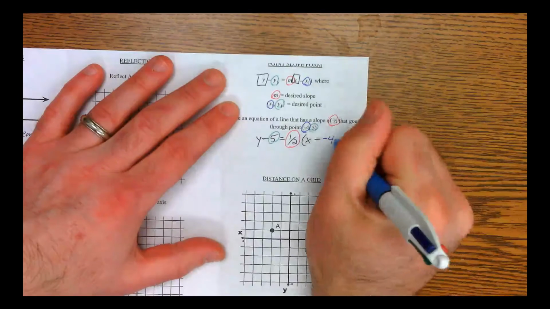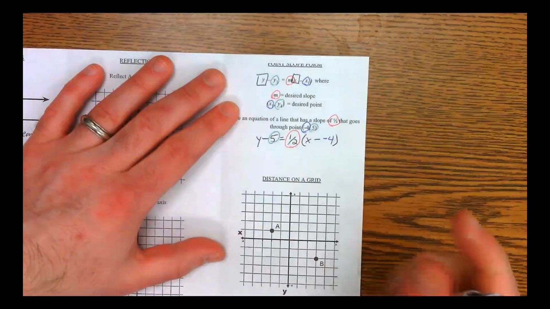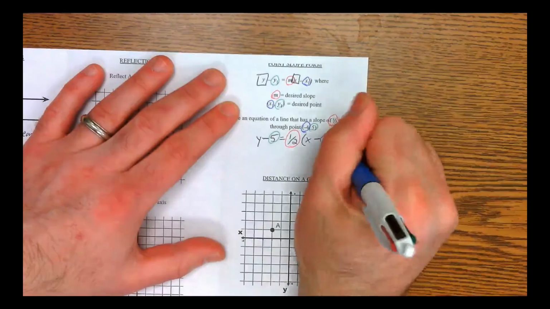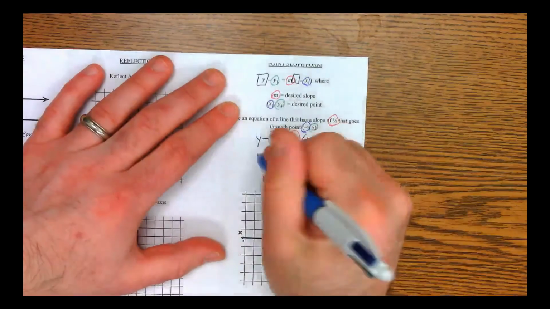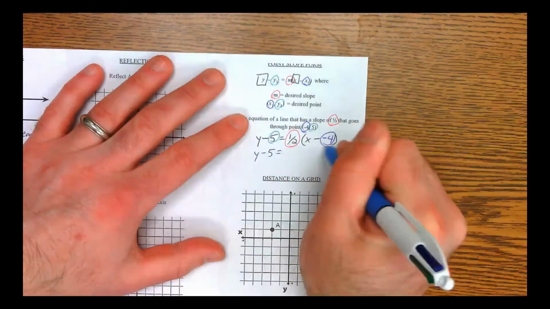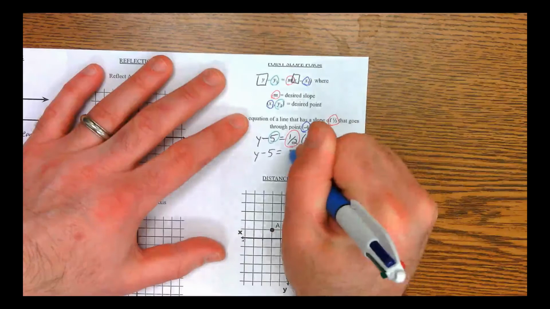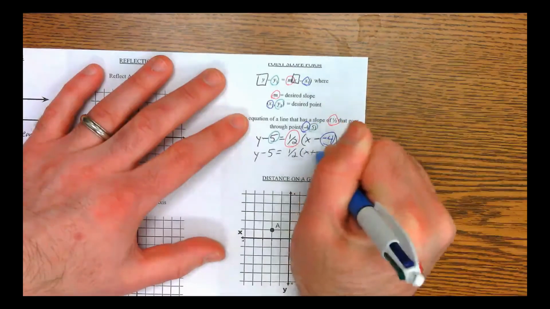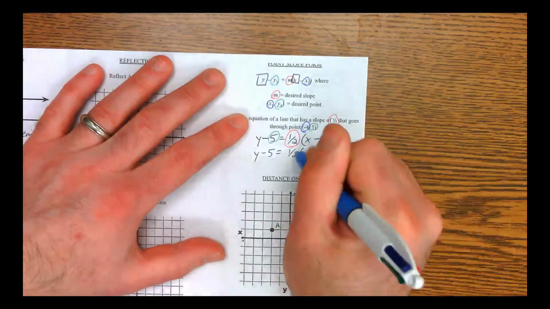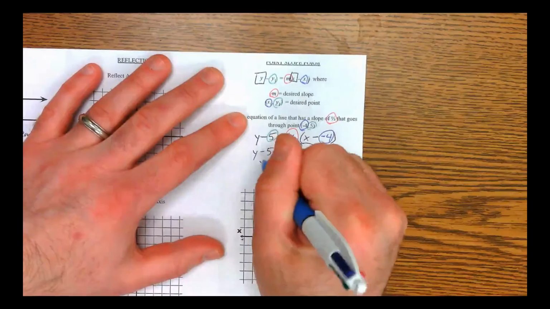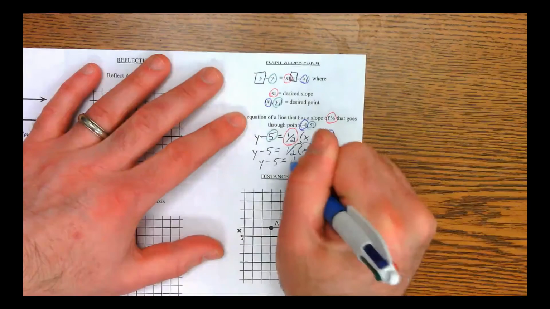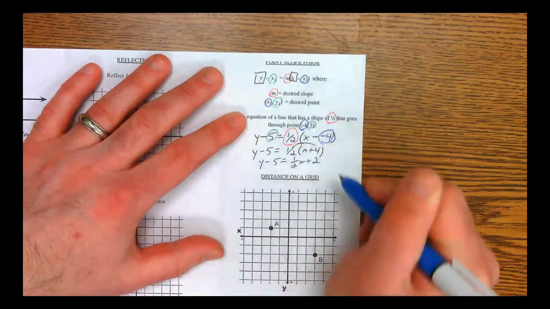And we can simplify that. What we can do is, first of all, we can make x minus -4 into x plus 4. Another thing we could do is distribute the half. Y minus 5 is equal to half x plus 2.